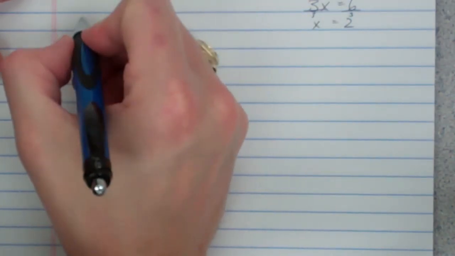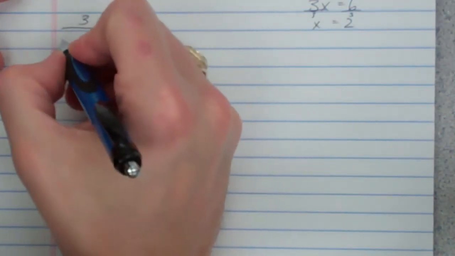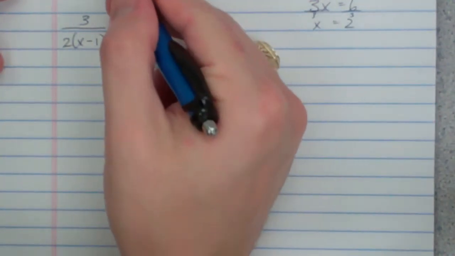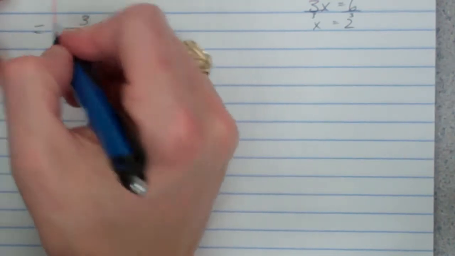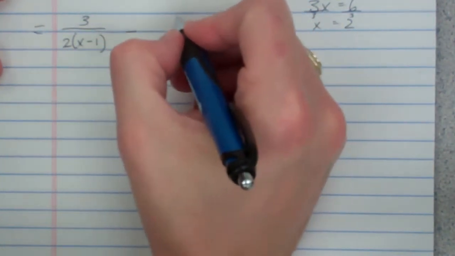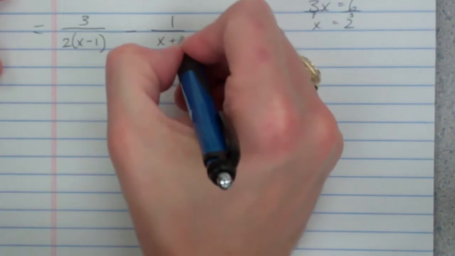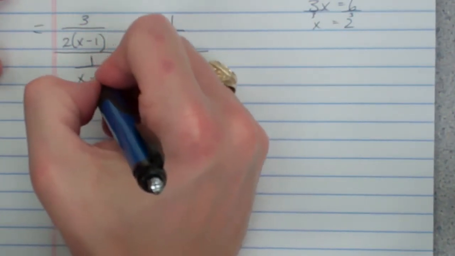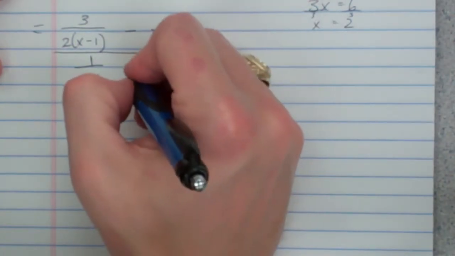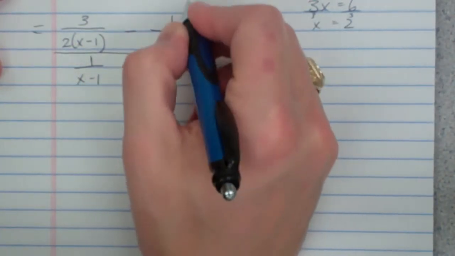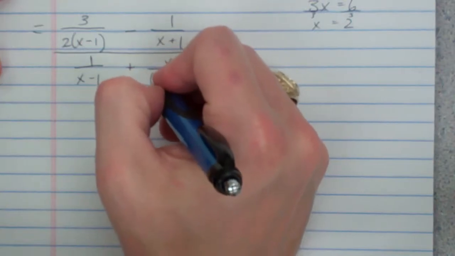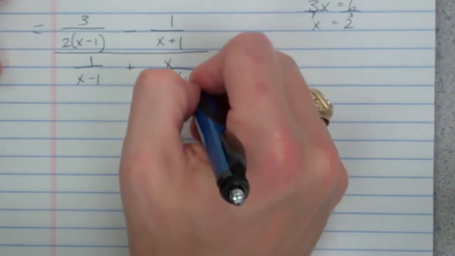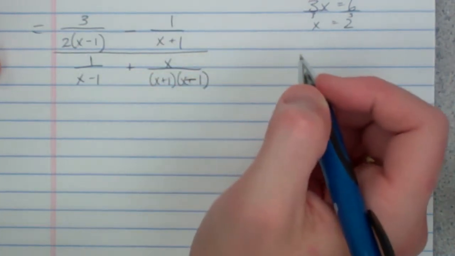So 3 divided by, I can take a 2 out of there, and that makes it x minus 1. So that's just that to that. Okay? Minus 1 over x plus 1, there's nothing I can do there. Divided by 1 over x minus 1, nothing I can do there. Plus x divided by, this is a difference of squares, so I can rewrite it as x plus 1, x minus 1. Okay?